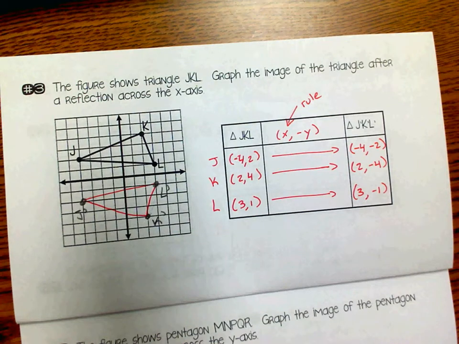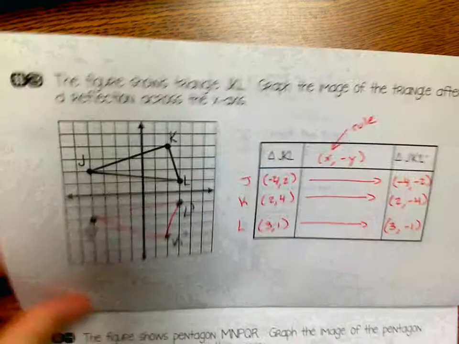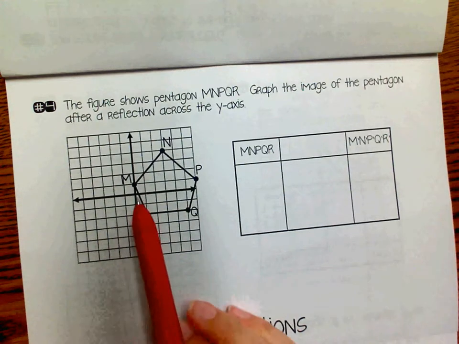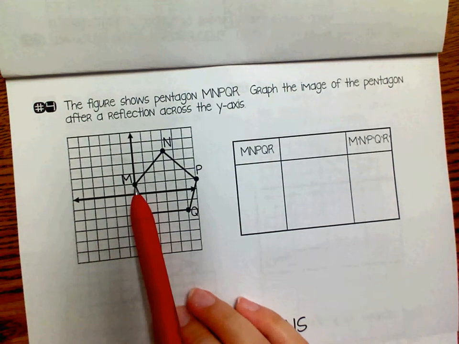So with your class, the teacher may want to go into performing a Think Aloud for number 4. It will be very, very similar. You're just reflecting over the y-axis instead. It's going to be important to also discuss point M and why it does not change.